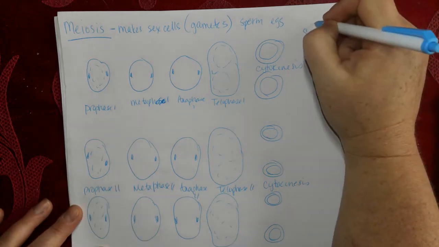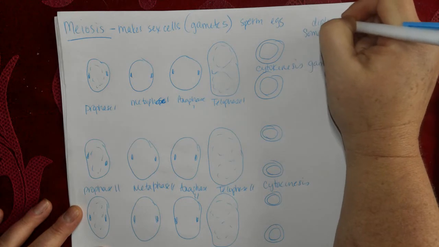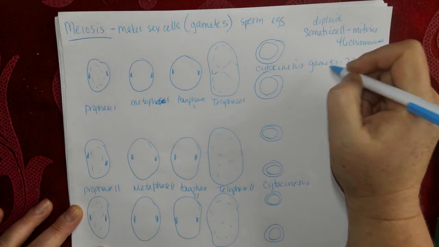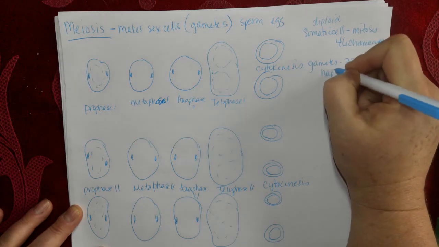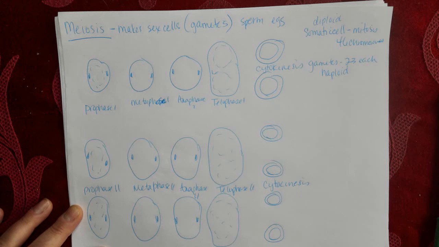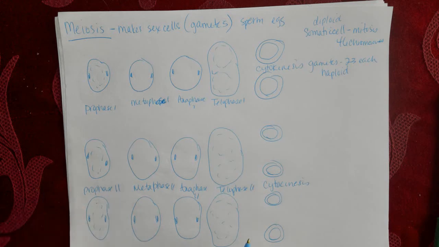So somatic cells are called diploid. It means 2 sets of chromosomes. Gametes are haploid, which just means 1 set of chromosomes. That way, when you get your chromosomes from mom and from dad, they come together and you end up with 46 in a fertilized zygote.